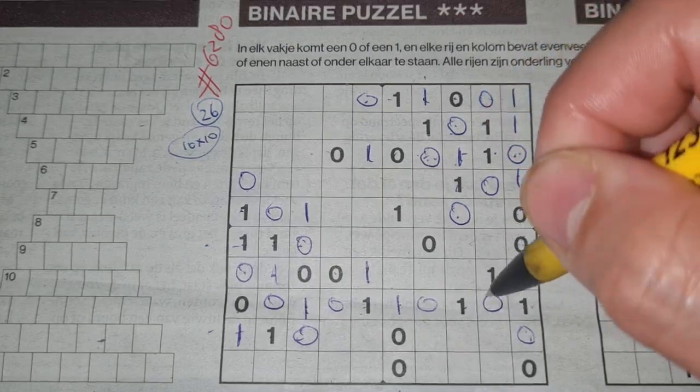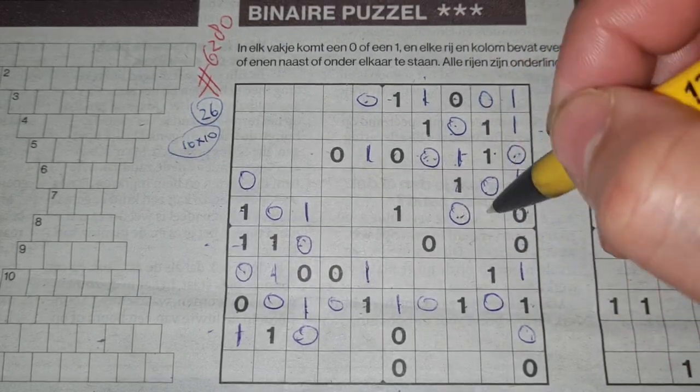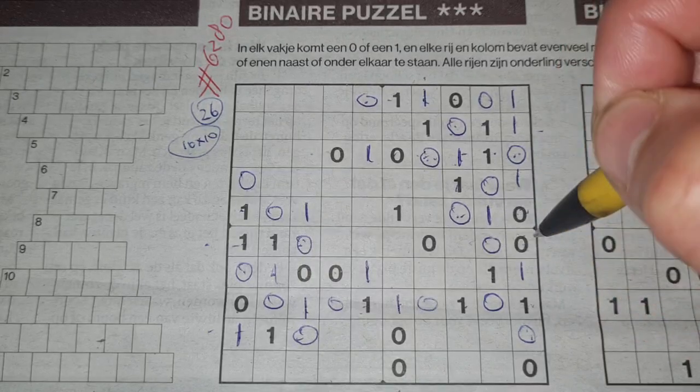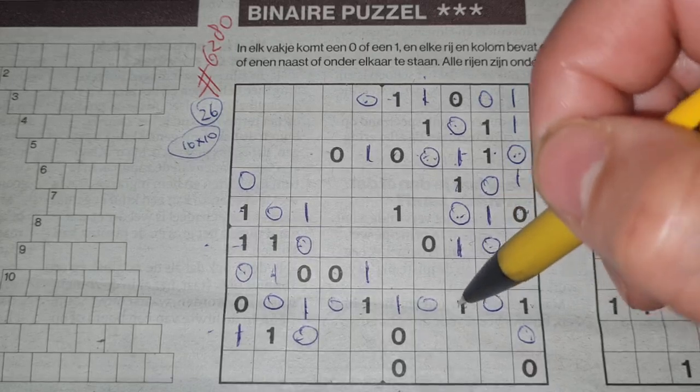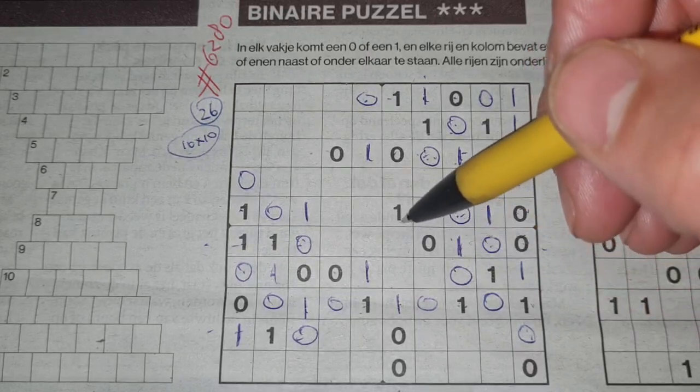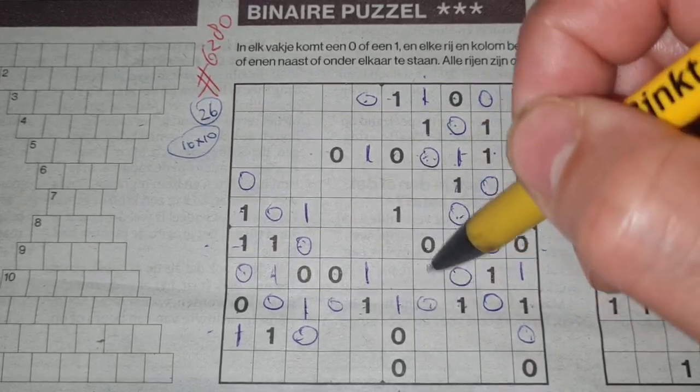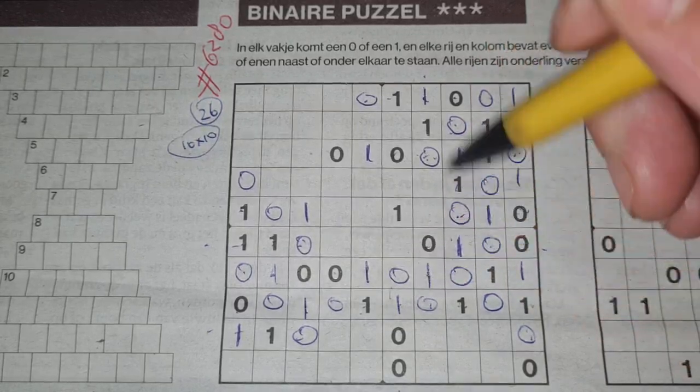Between 2 ones comes an O. Between 2 O's comes a 1. Between 2 ones comes an O. Double O, here 1, there 1. Between 2 ones comes an O. Between 2 O's comes a 1. Between 2 ones comes an O.